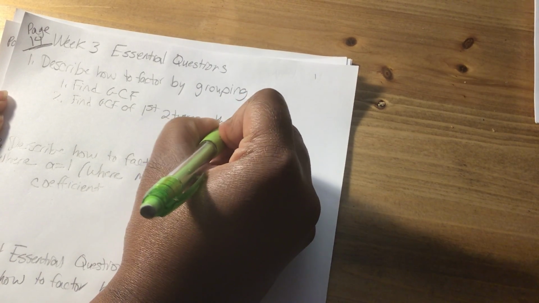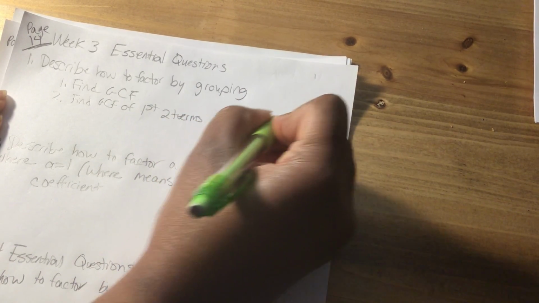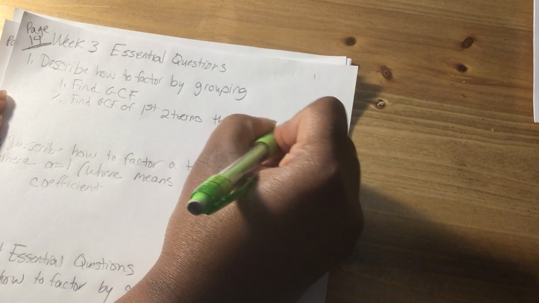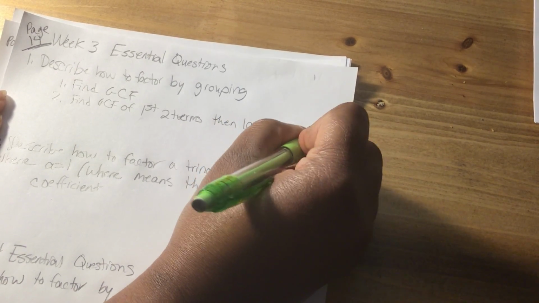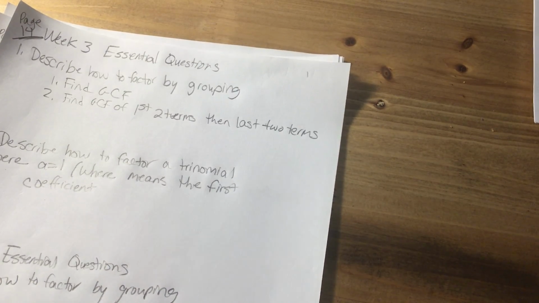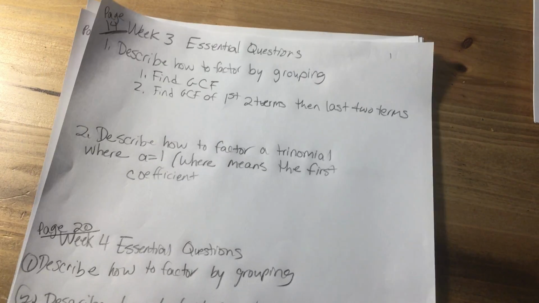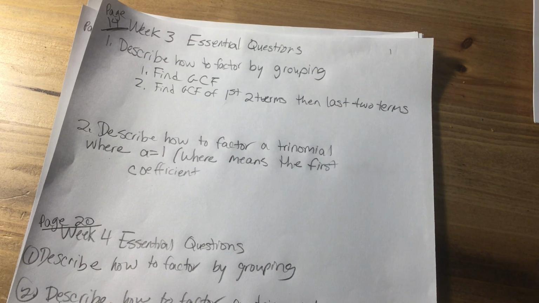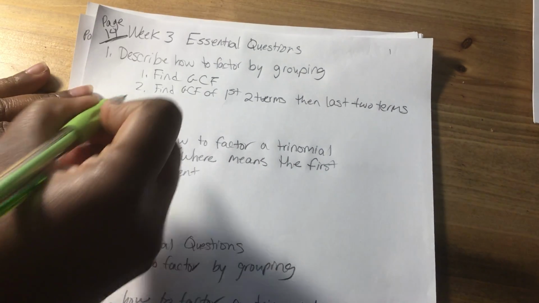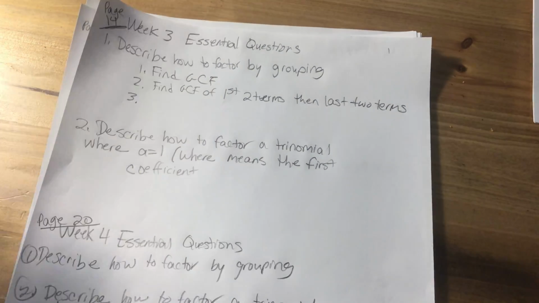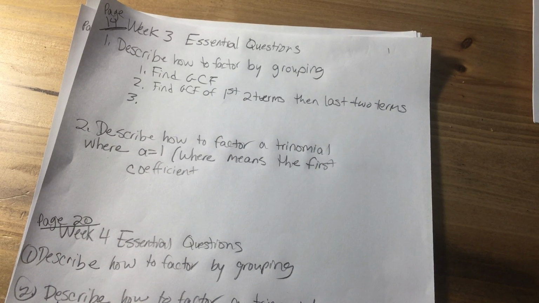Then the last 2 terms. Okay, so you find the GCF of the first 2 terms, and find the GCF of the last 2 terms. Okay, and then lastly, you're gonna simplify that expression so that it's written in all factors.